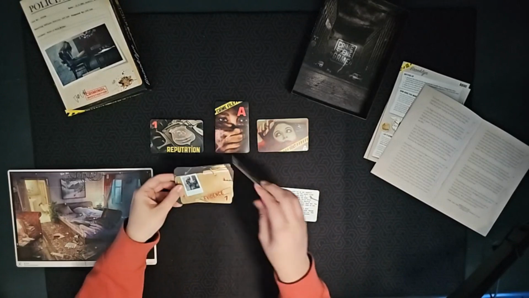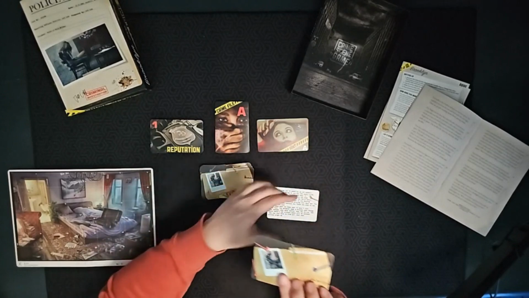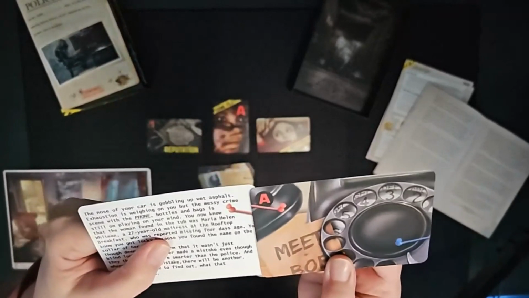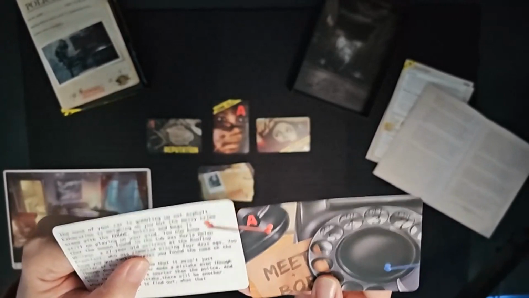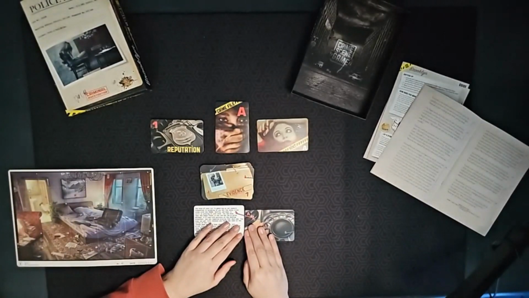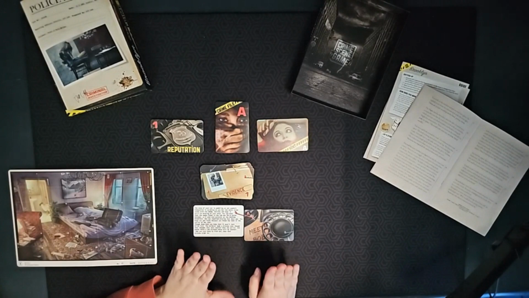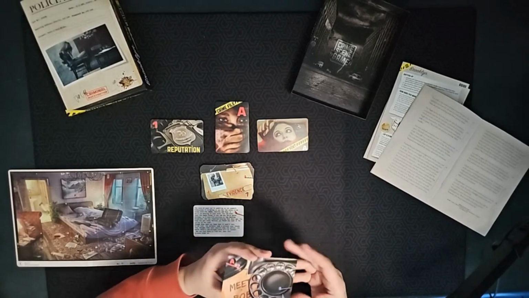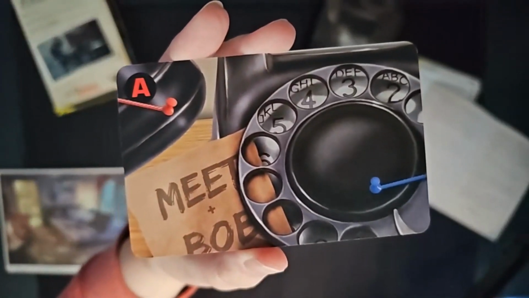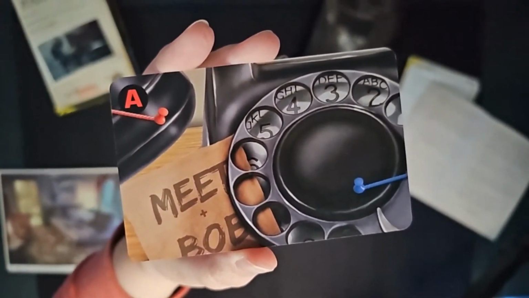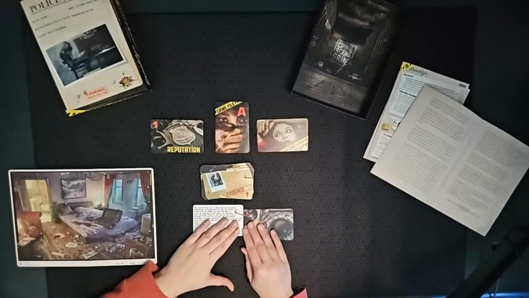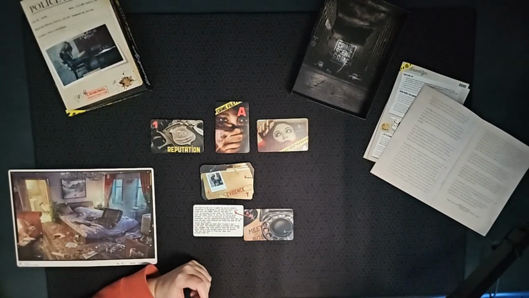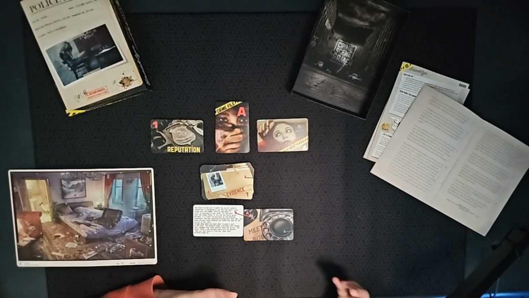Now, if we are correct, this line will match up with this one, and you see that it does. So now we put these two together. Perfect. And this is a card that will give us the next puzzle. Keep in mind, every puzzle, the answer is going to be a number of some sort.